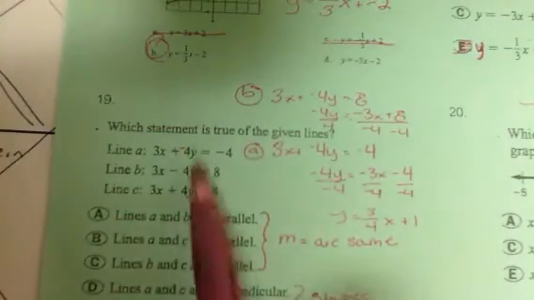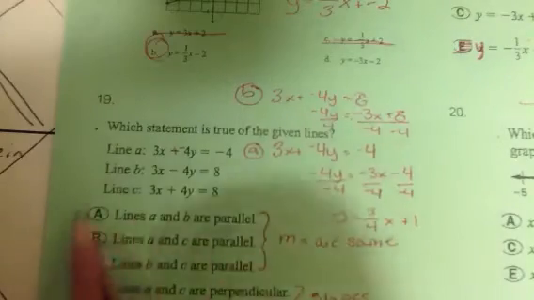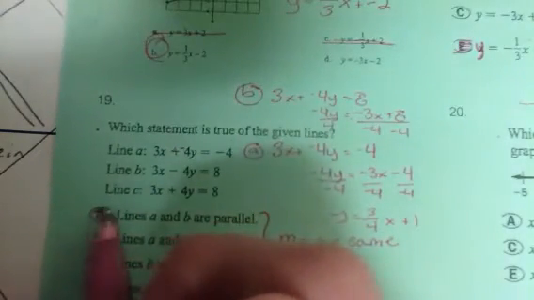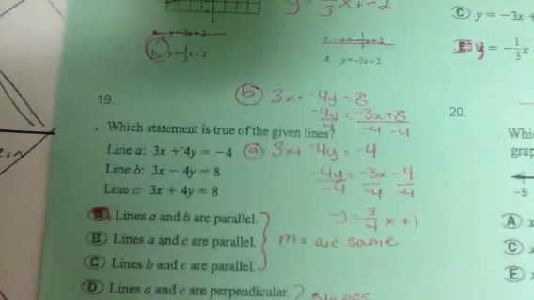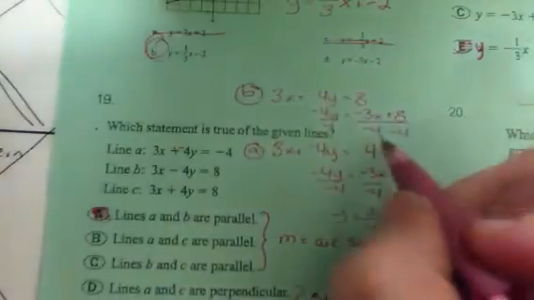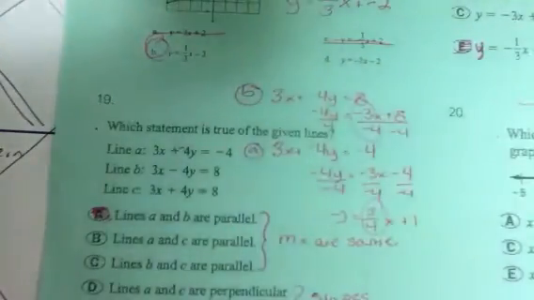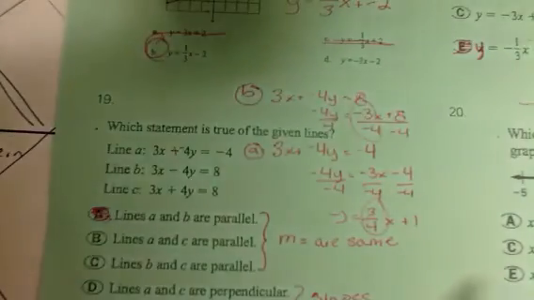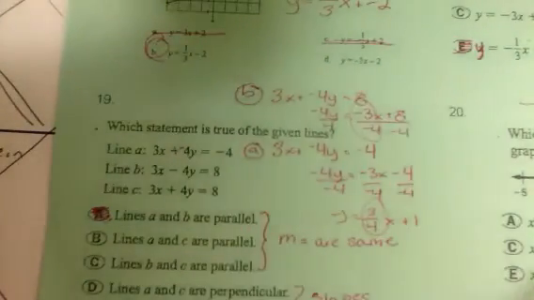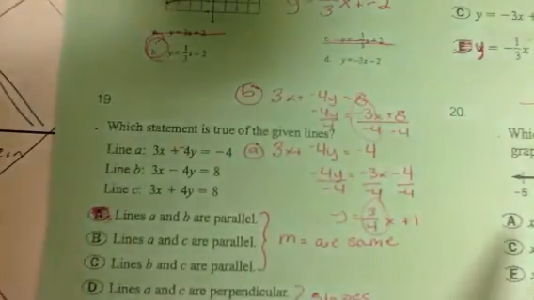So since the slopes of A and B are the same, A and B are parallel would be a true statement. Because you end up with 3/4 as well, so the slopes are the same. You can keep going to see if C has any relationship between the two, but since we already found a correct answer, I'm going to say that A is correct.